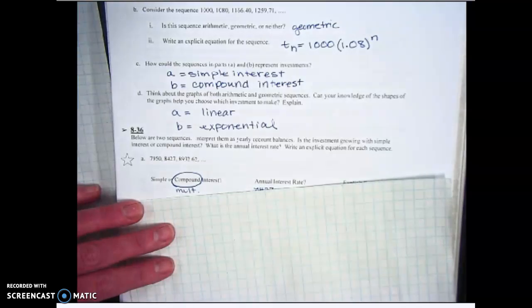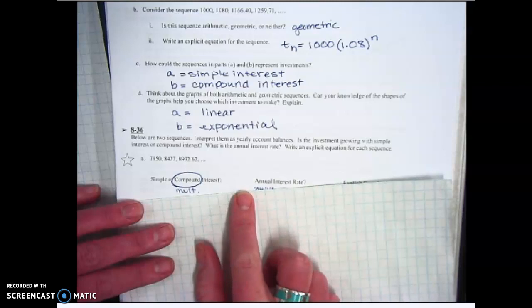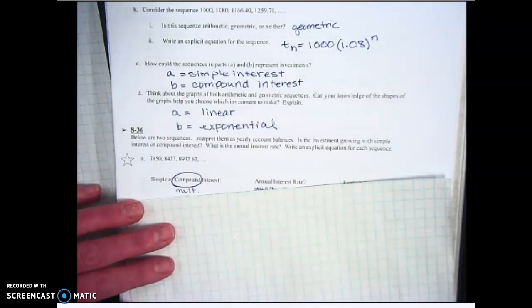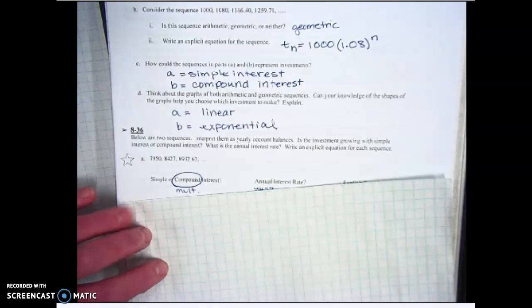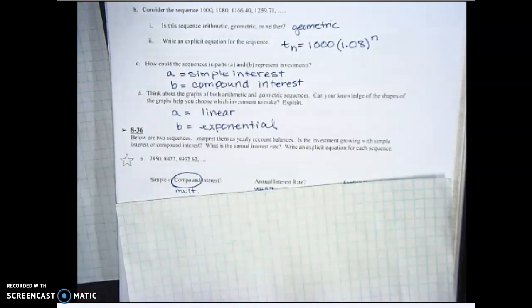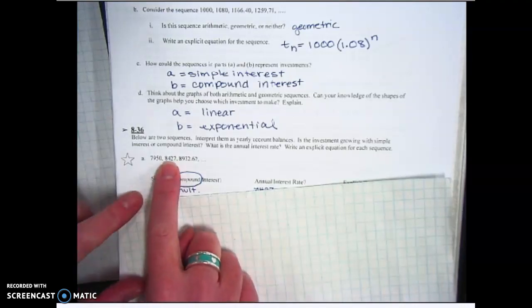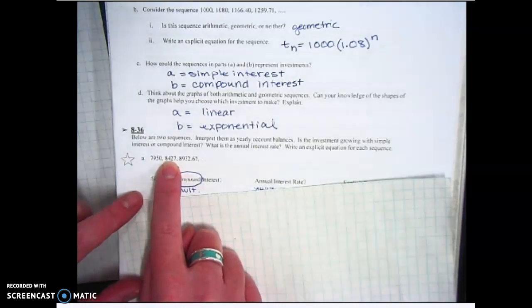Does anybody remember from yesterday how to figure out what that is? What operation do you think we would need to use? All right, so we're going to use division to figure out what we need to multiply by. Division and multiplication are inverse operations of each other, right? So if we divide, then we will figure out what we're actually multiplying by. Does that make sense? Okay, so the way to do it is you're going to take the second term, which is 8,427, and divide it by the first term.